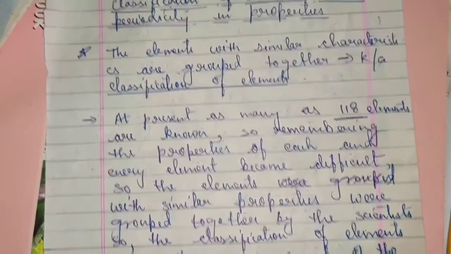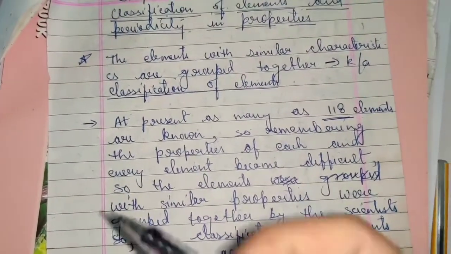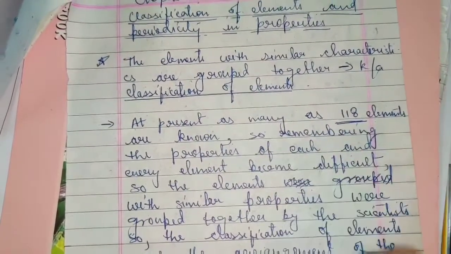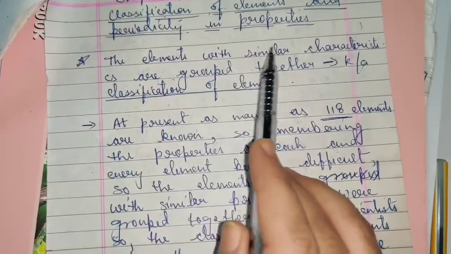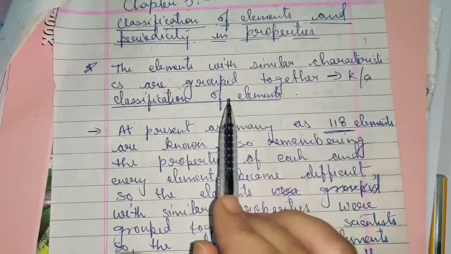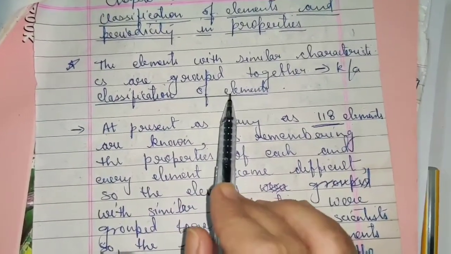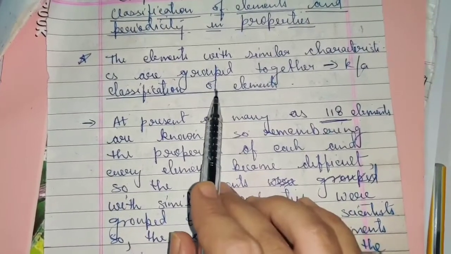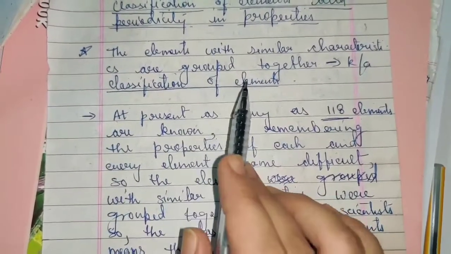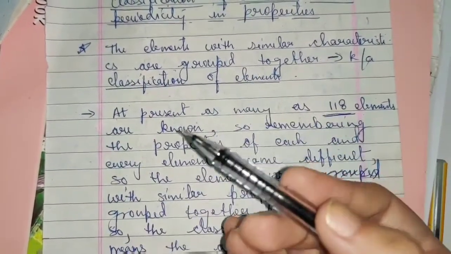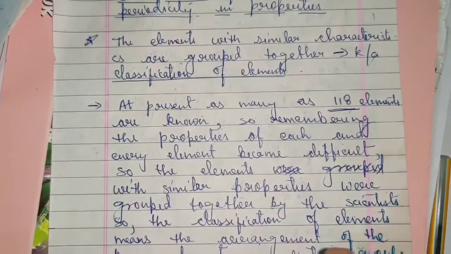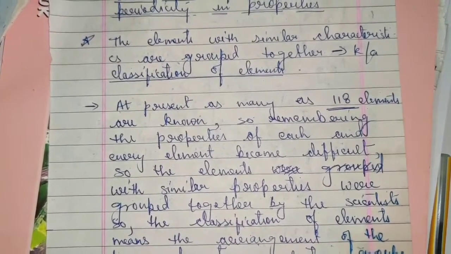Now moving ahead with the introductory portion of this chapter. Here are some important points that you can add to your notes. The elements with similar characteristics are grouped together, and this process is known as classification of elements. And why was it necessary to classify these elements into groups and periods? In order to make the study of the elements easier and convenient. Because it is not possible for us to remember the characteristics and properties of 118 elements.